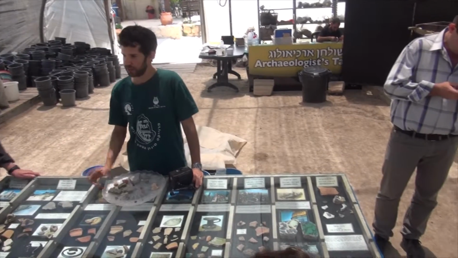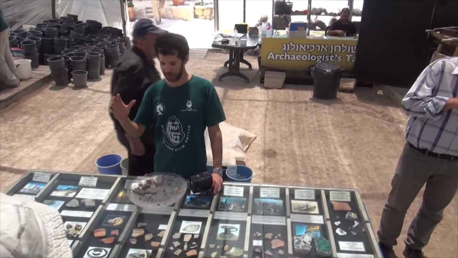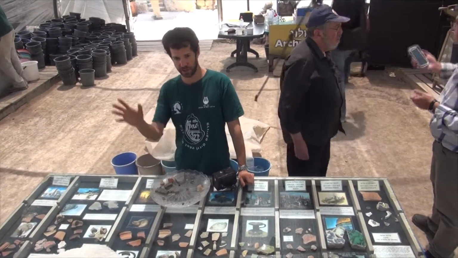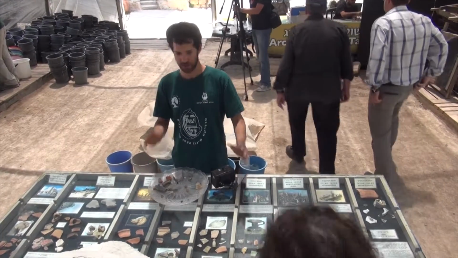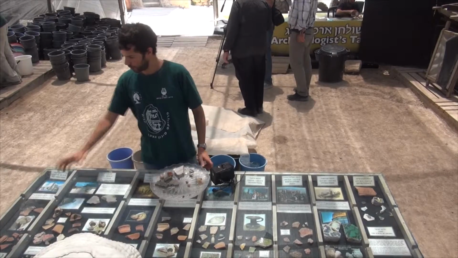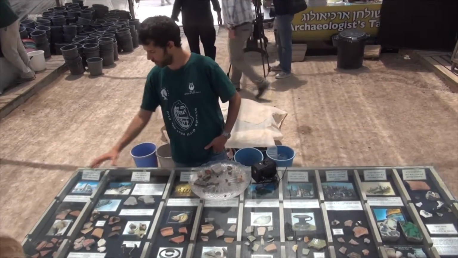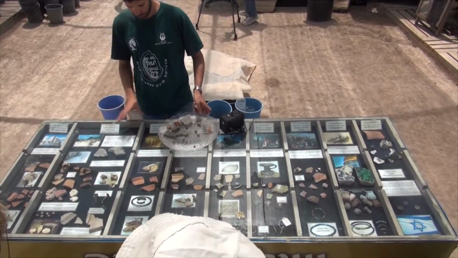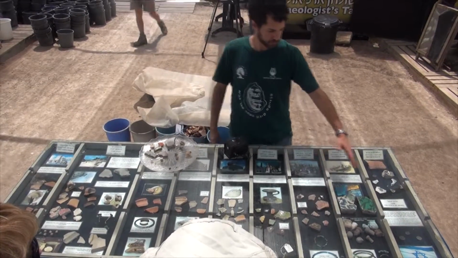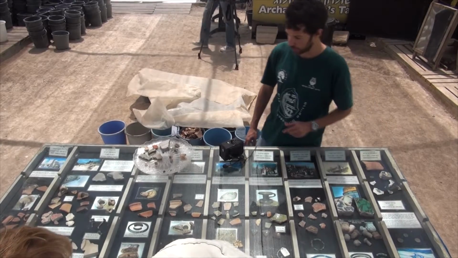We usually end the activity here with a short summary to give you a little bit of an understanding of what the next stages are, and how what you did here today in the last hour fits into the larger picture. Here on our display table, we have the typical artifacts from each time period: First Temple period, Second Temple period, Roman, Byzantine, and so on, until more modern stuff from the time of the British Mandate and even the State of Israel.